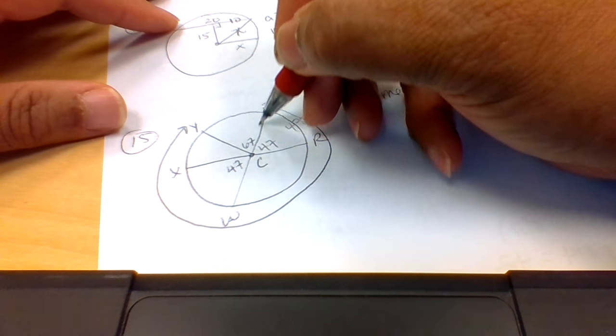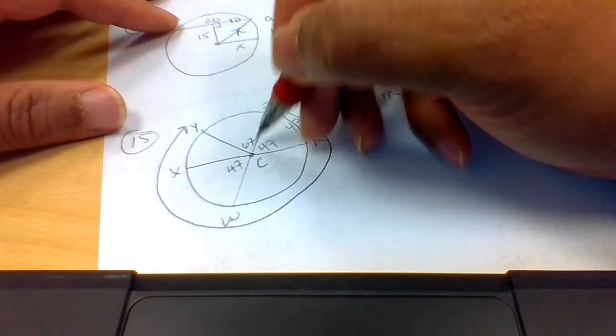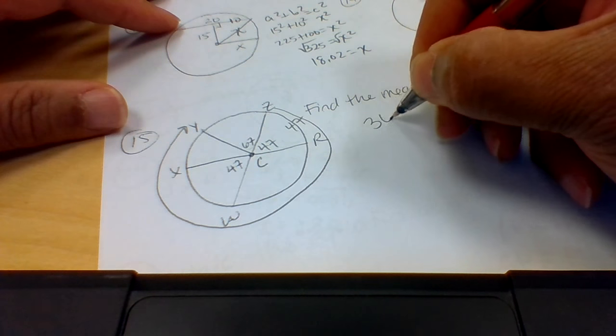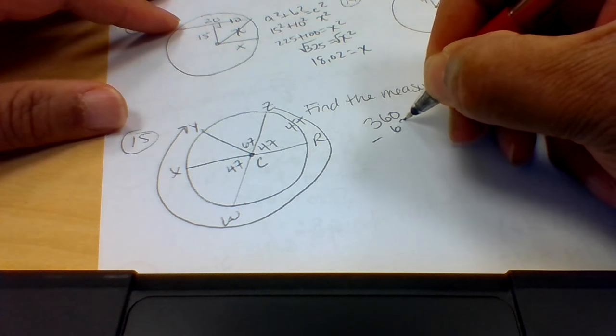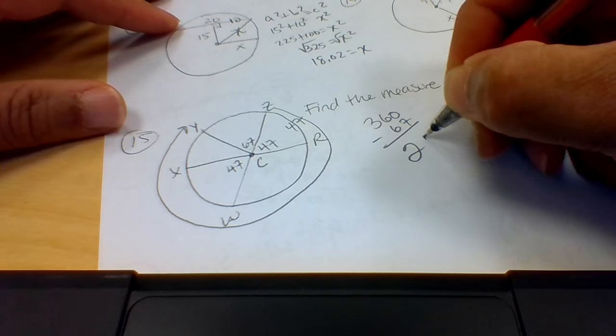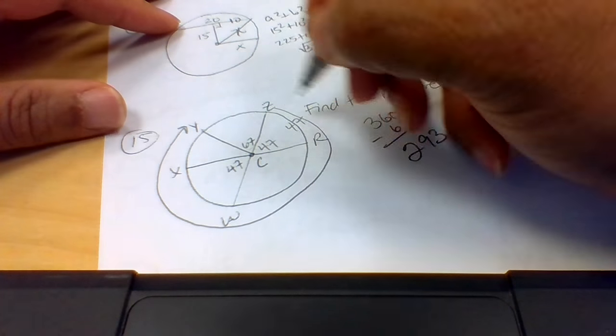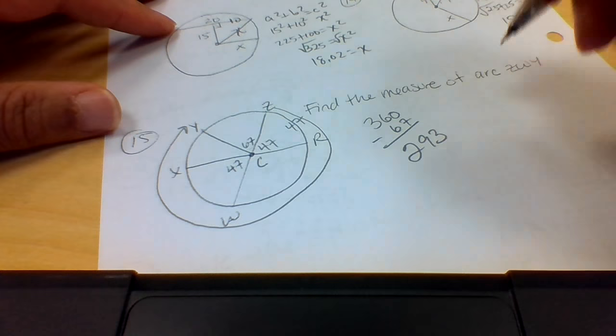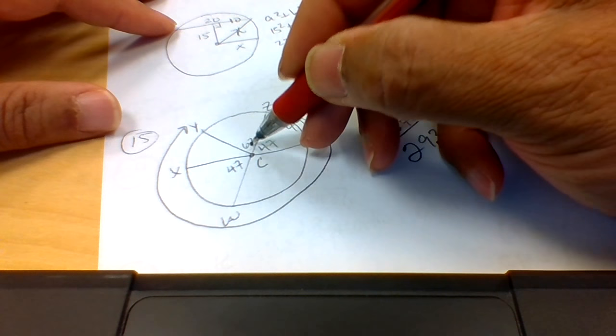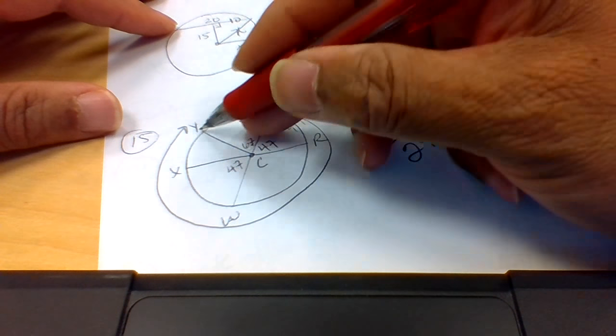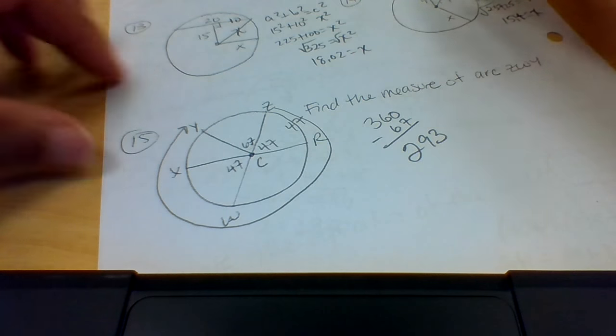But the easiest way of doing this, you only have this amount left. So you could just take 360 and subtract your 67 from it and get 293. So all the way around from there to there is 293 because this is 67. And this is the only part that's not covered out of 360.